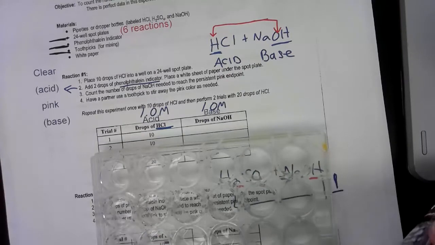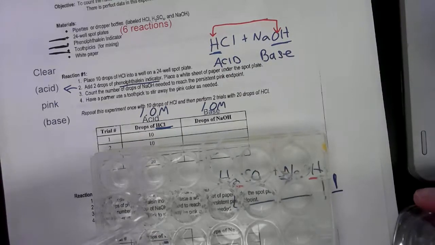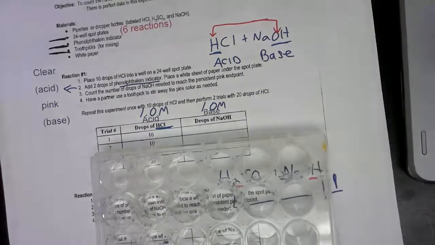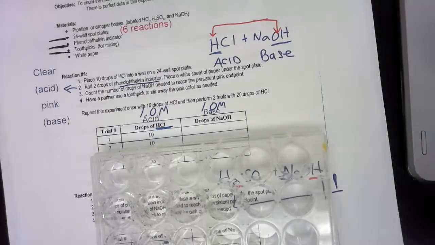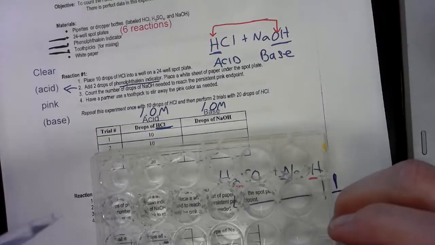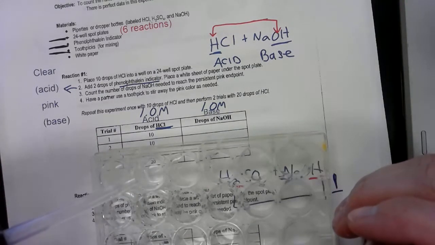So it's really important, like you see here, trying to put equal drops. So this is 1, 2, 3, 4, 5, 6, 7, 8, 9, 10. And then we put in 11, 12, 13, 14, 15, 16, 17, 18, 19, 20, hoping that all my drops are good. Okay. Then we're going to put an indicator, and it says 2 drops, but I think only 1 is necessary just because I don't want to waste it and I don't want to make it too crazy. So I put 1 drop of the indicator in each.